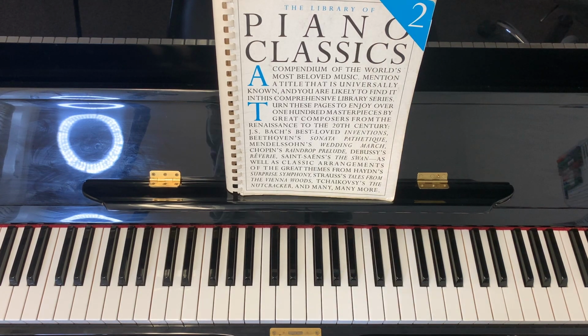Okay, so now you know how to play both major and minor triads starting on any white key on the piano. Just count 4 half steps up and another 3 half steps to get your major triad. And then for minor, just count 3 half steps up and 4 half steps up to get your minor triad.